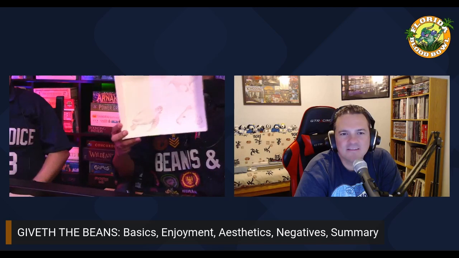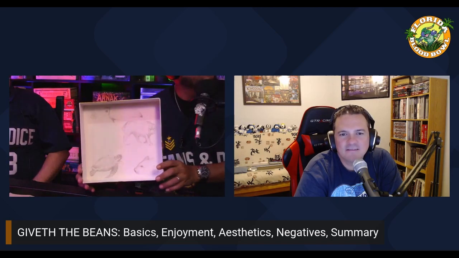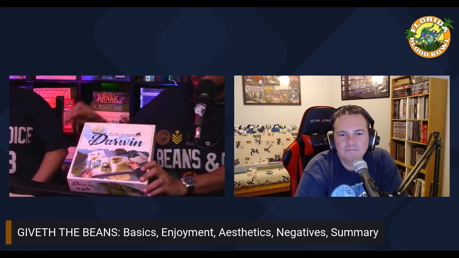Right off the bat, folks, look at the inside of this box. It's all gorgeous. I'm trying to find it. There's a little glare here, but it's all pencil etching of animals on the inside of the box. Pretty cool. This is the cover. It's kind of like a nautical theme.